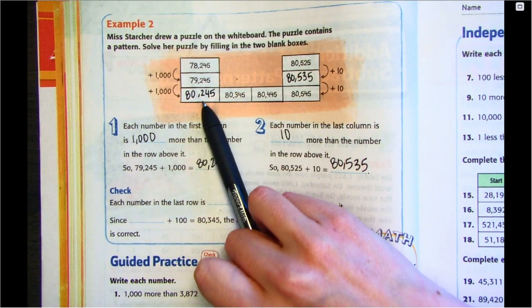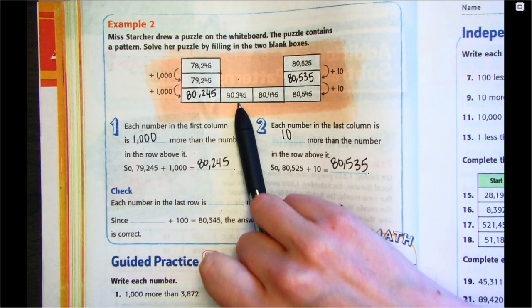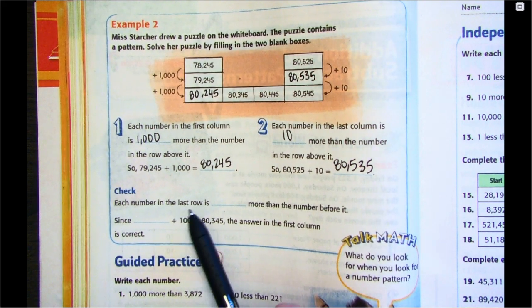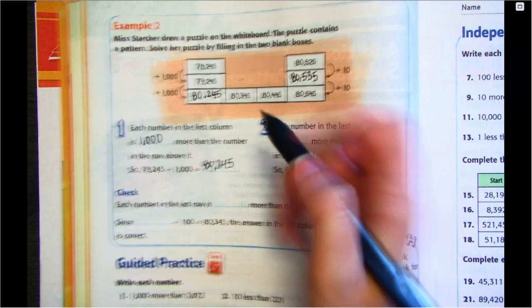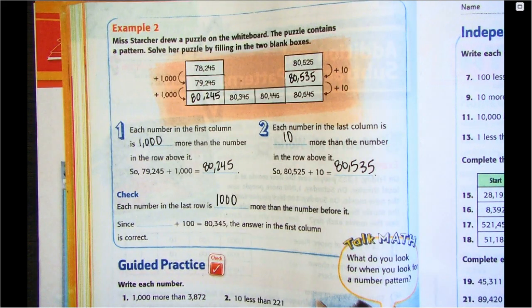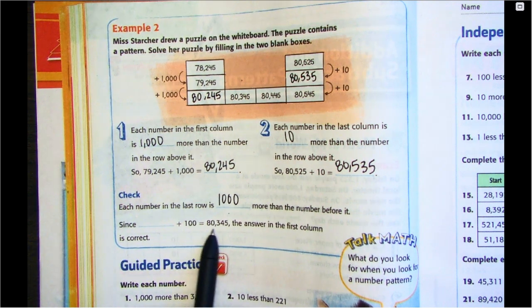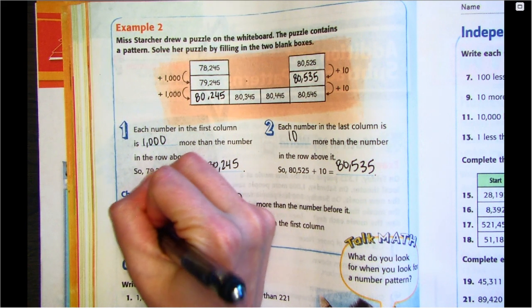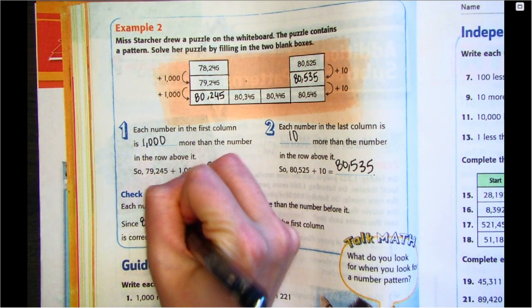In this one, it is 2. This one, it's 3, 4, and 5. So each number in the last row is 100 more because we're adding 100 each time. We know that because 80,345 was 100 more than 80,245.